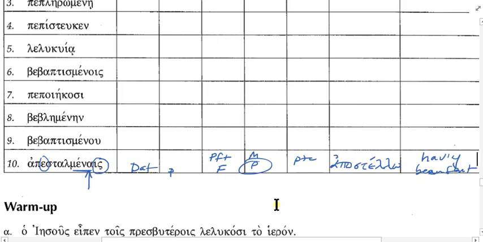So if it's middle, then whoever it's describing is doing the action for himself, for his benefit, or whatever. So it would be something like having sent someone. It's not necessarily reflexive, although middle and passives can be reflexive. But it could be having sent someone for himself. The middle voice could have a direct object, but a passive form, you wouldn't expect a direct object for those.